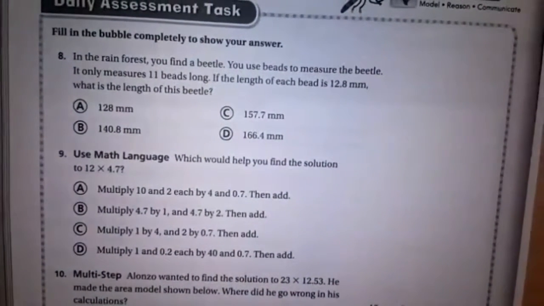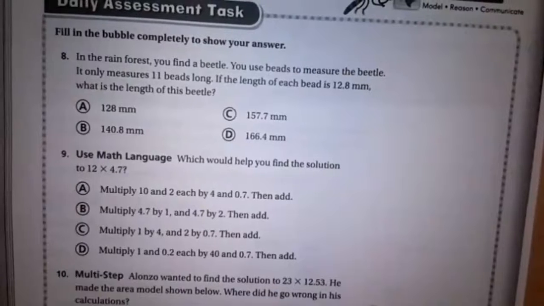Let's look at some word problems. It says in the rainforest, you find a beetle. You use beads to measure the beetle. It only measures 11 beads long. If the length of each bead is 12.8 millimeters, what is the length of this beetle?